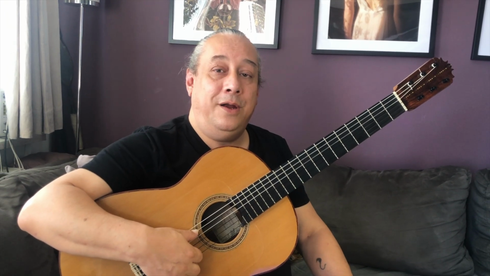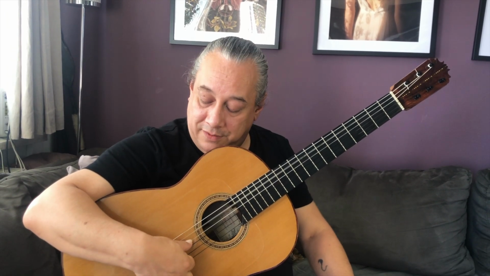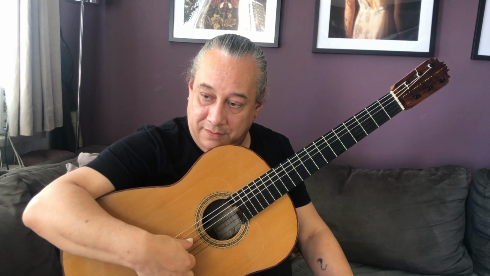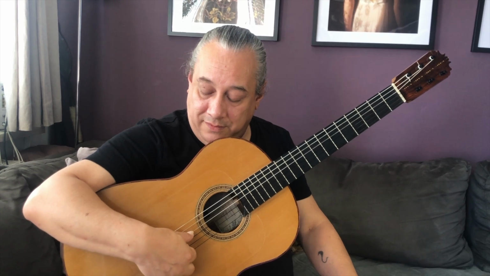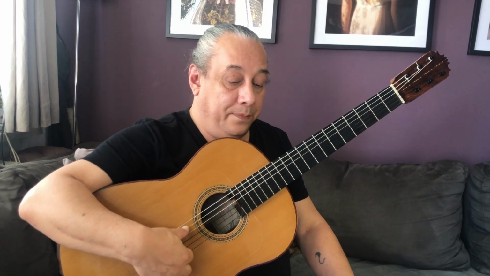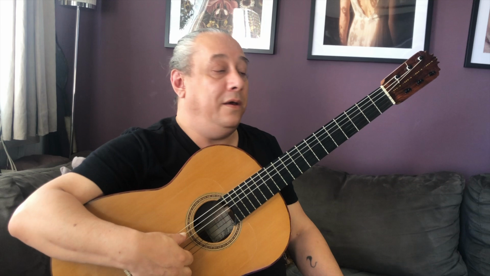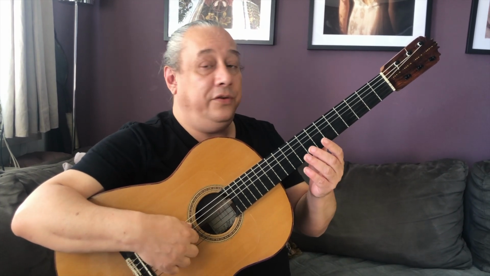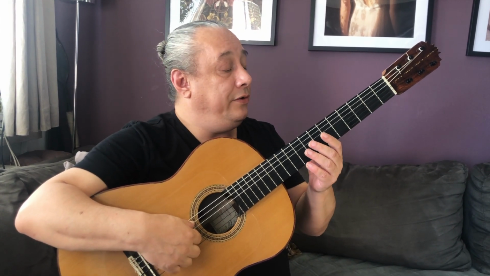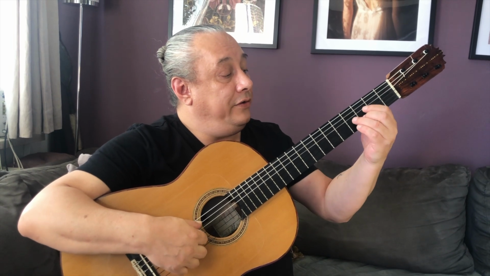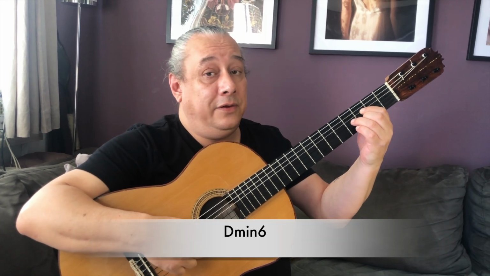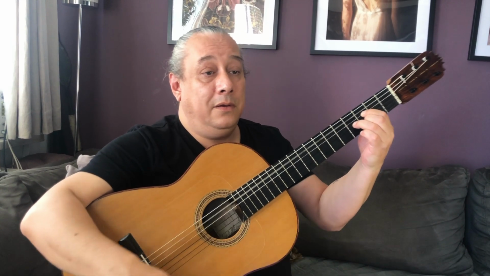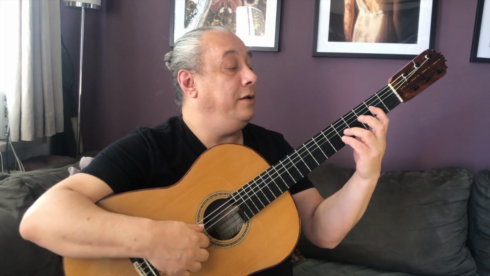Play along, here is an open A. So some explanation of the chords used. The first chord is this D minor 6 going to A minor.